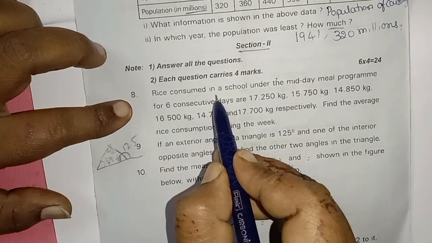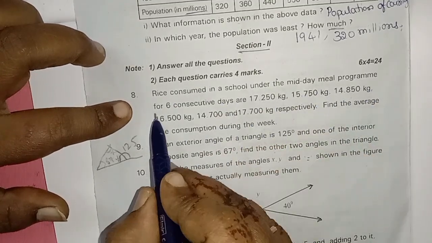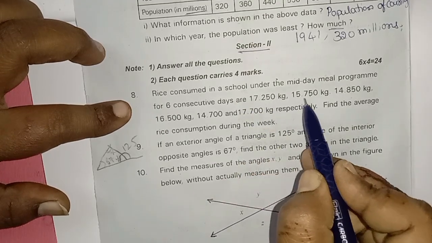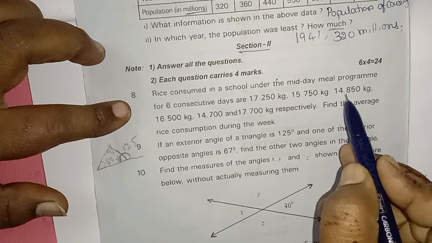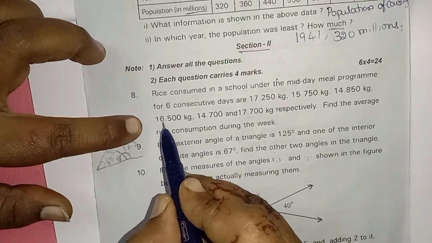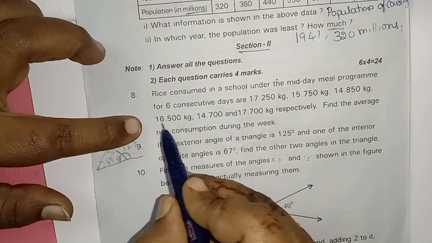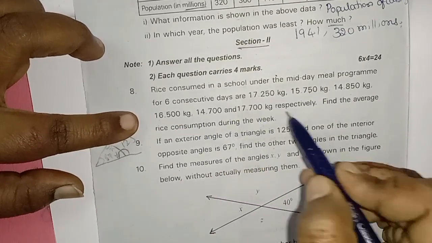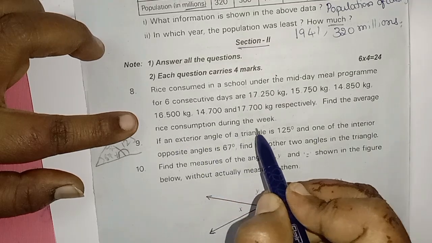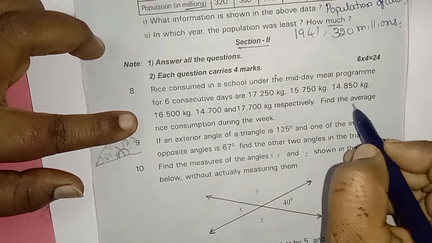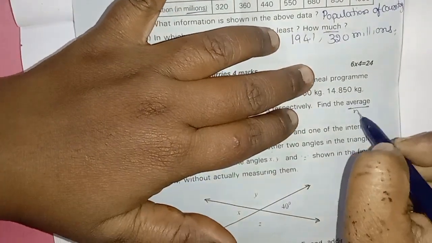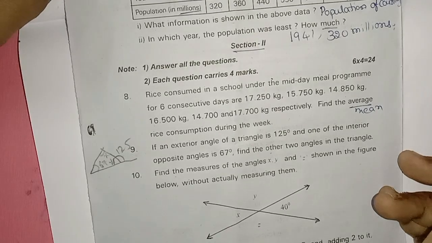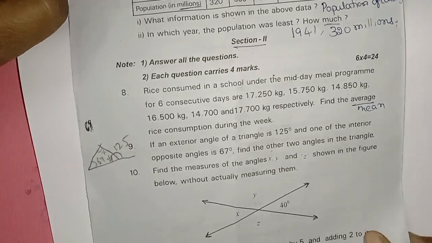Right. Rice consumed in a school under the midday meal program. First 6 consecutive days are 17 kgs 250 grams, 15 kgs 750 grams, 14 kgs 850 grams, 16 kgs 500 grams, 14 kgs 700 grams, 17 kgs 700 grams respectively. Find the average rice consumption during the week. Average, mean, both are the same terms. Whenever they are asking, you find the mean of the data.